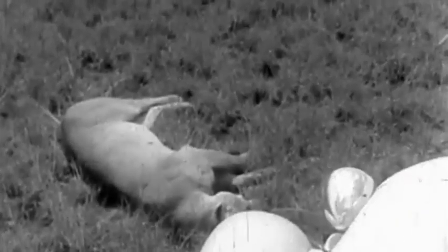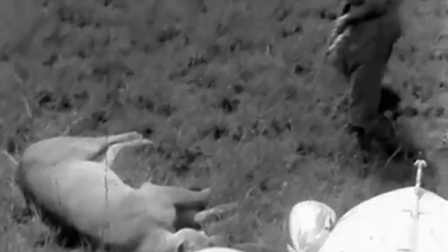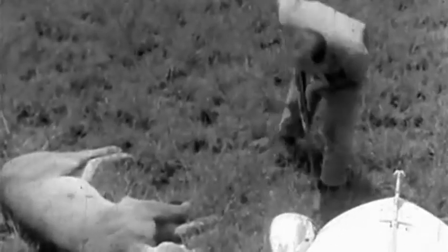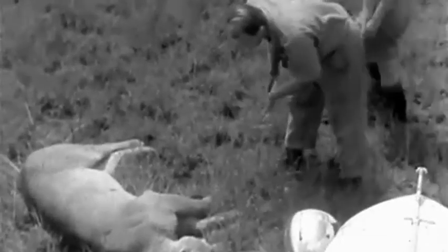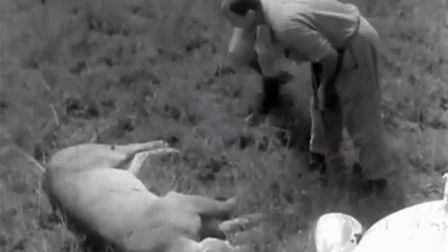S is for smaller. The smaller African elephants are not found in the grassy areas with the big elephants. Instead, the smaller elephants live in the rainforest. S is for smaller.